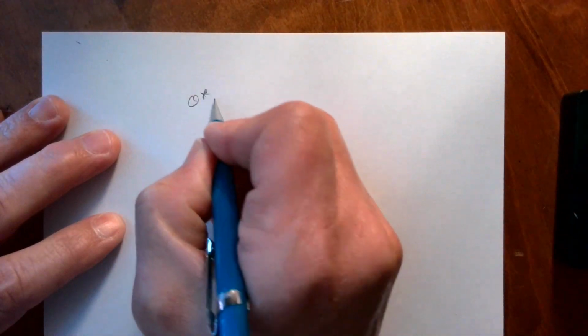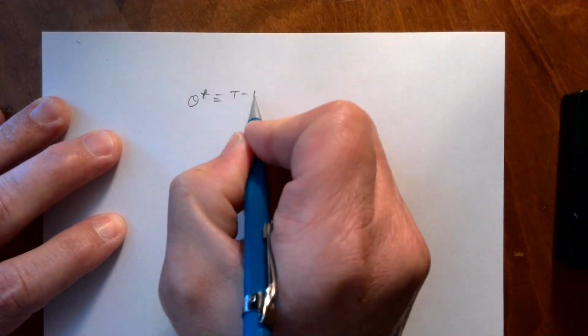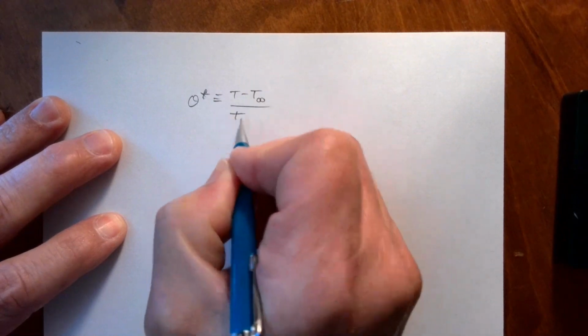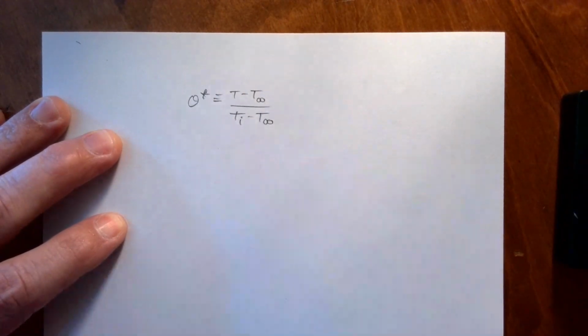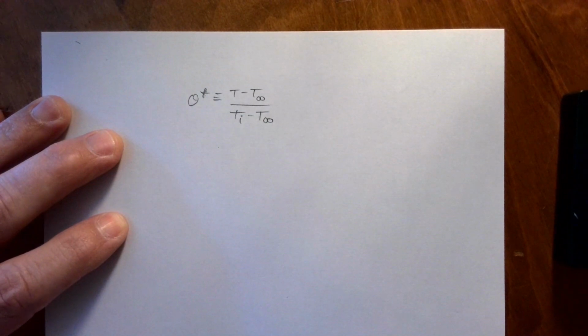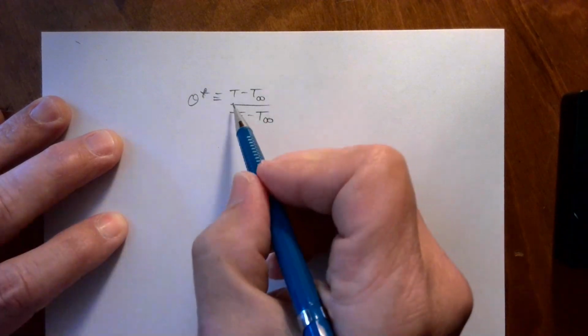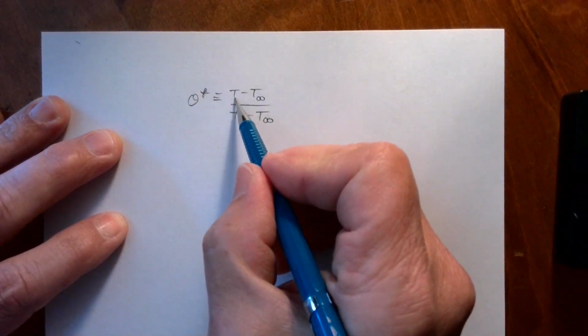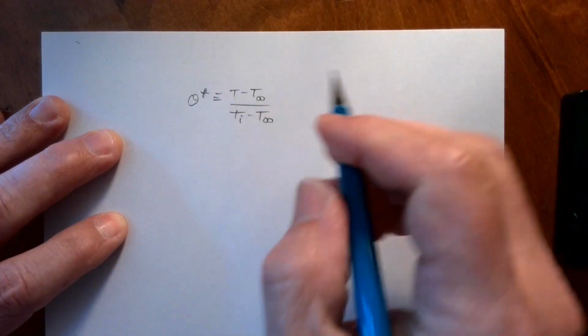The parameters that we define then, if they're dimensionless, we call them stars. So these are parameters you need to know. Theta star is defined as T minus T ambient divided by Ti minus T ambient. Alright, so at time t equal to 0, T is equal to Ti. That makes this 1.